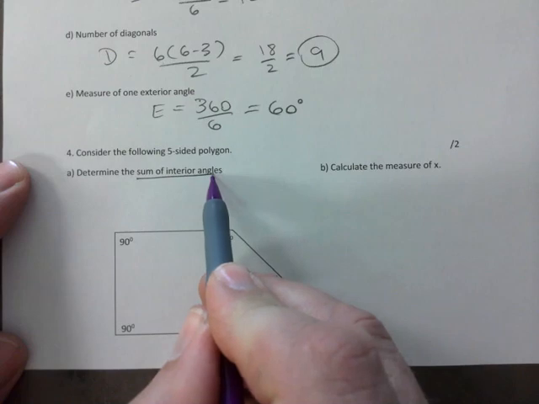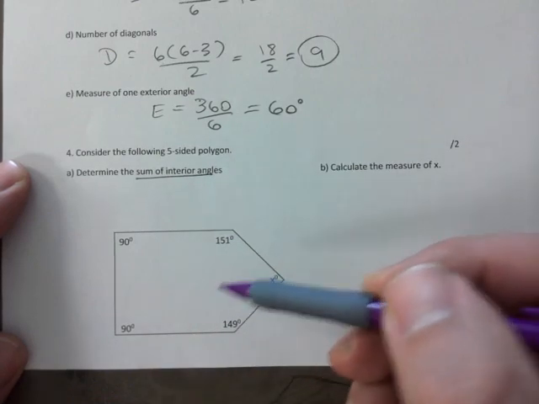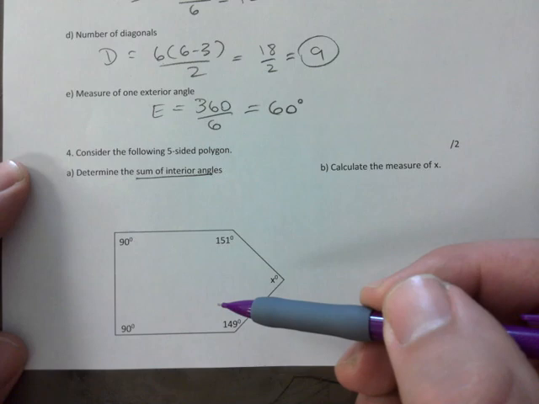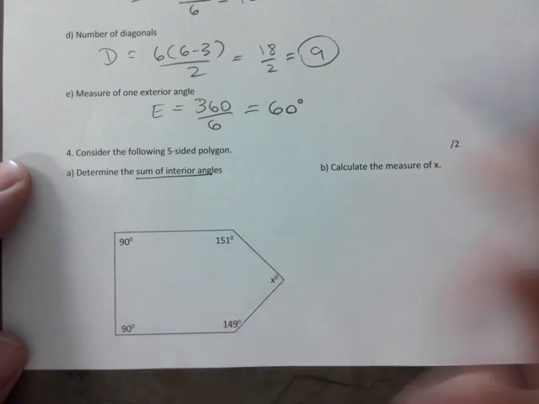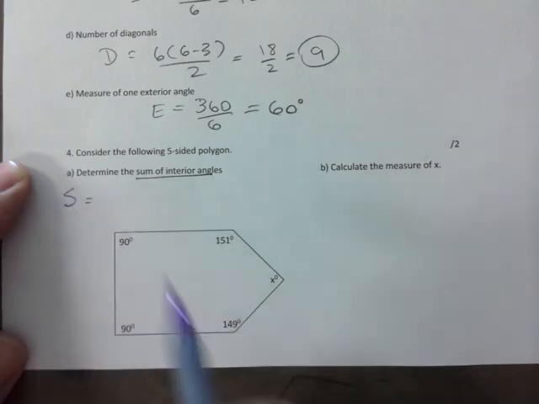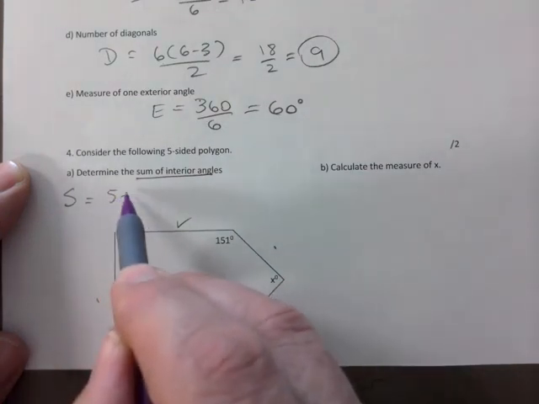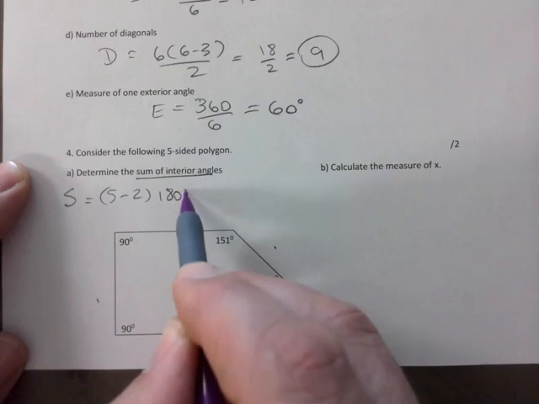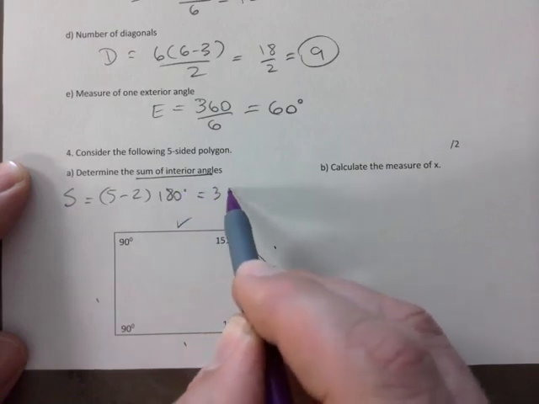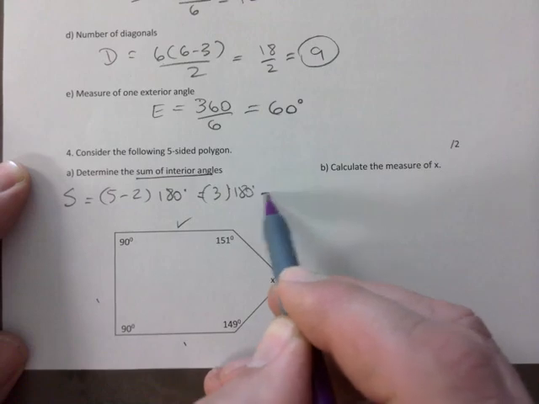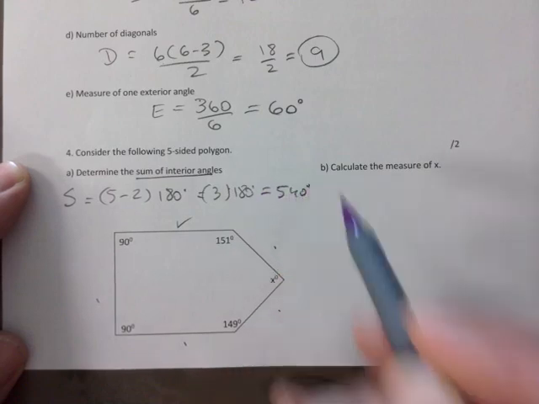What's the sum of interior angles of this polygon? Is this a regular polygon? Definitely not, right? Different angles. Done. End of discussion. But you can still use this one. How many sides? 1, 2, 3, 4, 5, right? 5 minus 2 times 180. That's 3 times 180. That's 540 degrees.